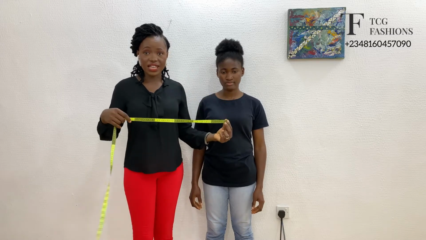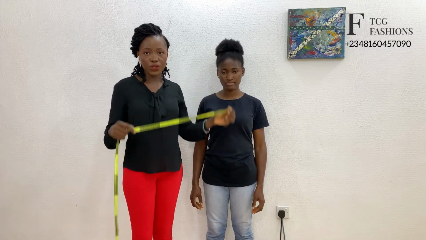So today I want to show you how to take accurate measurements for your pants, trousers, something like what I'm wearing. Okay, so when you are taking measurements, you take circumference measurements and vertical measurements. In taking circumference measurements, you take your tape around the part that you want to measure. In taking length measurements, either horizontal or vertical, you measure from one point to the other.